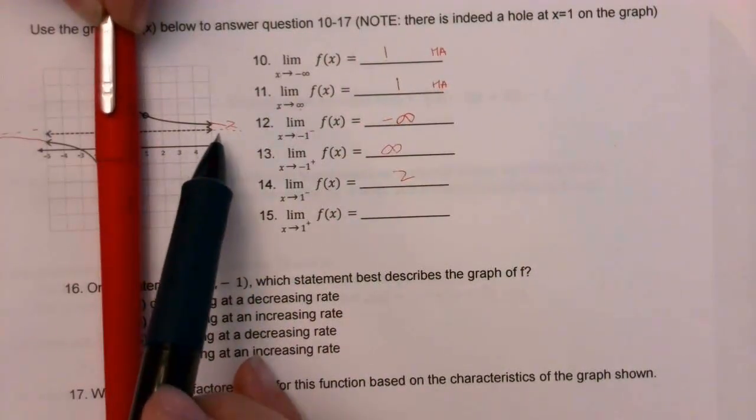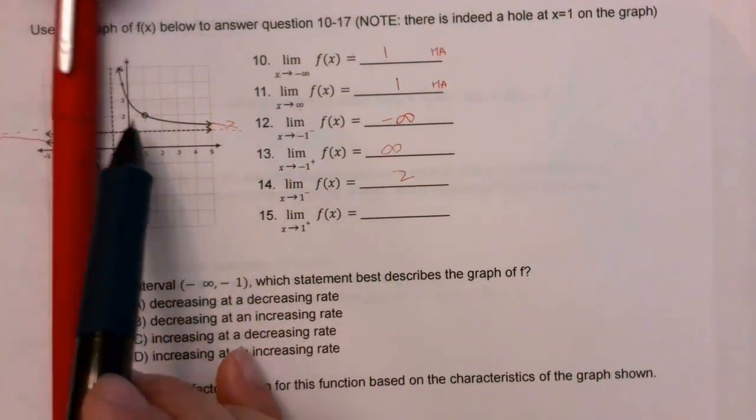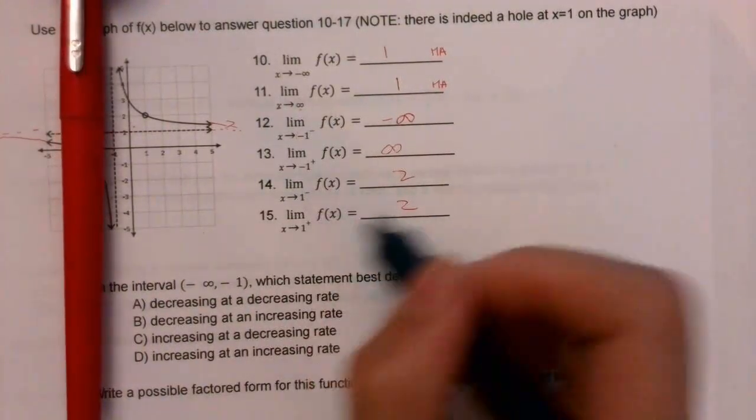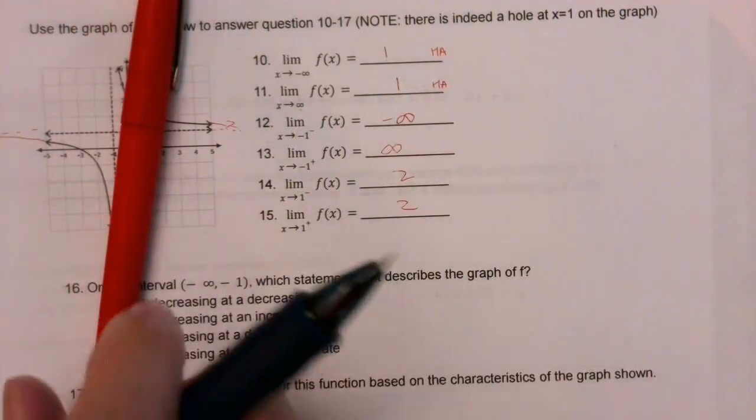Then number 15, x is going to go to 1 from the right this time. It's going to the y value of the hole again. That is a 2. So that's what's happening for the limit at a hole: it's going to go to the y value of the hole.